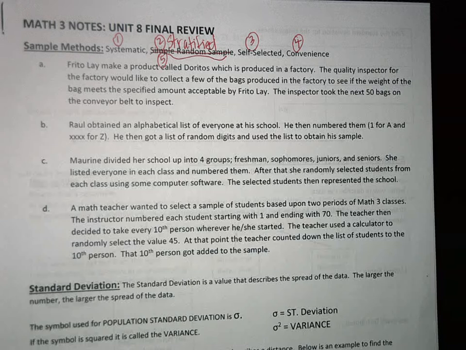Okay, and then convenience is where you go into the store and say you want to see how many colors are in the M&M's bags, and then you just grab the first 5 or whatever, because that's convenient to just take those. Okay. All right. So let's go to A. And so you have numbers 1 through 5.